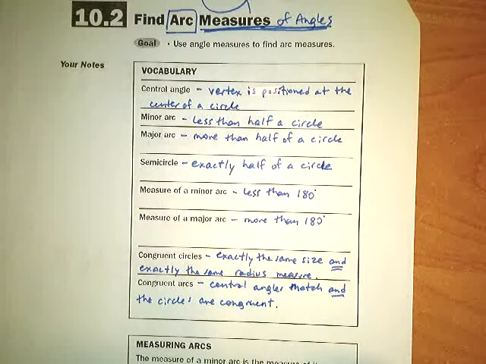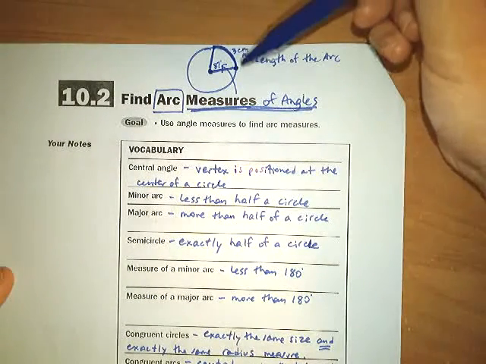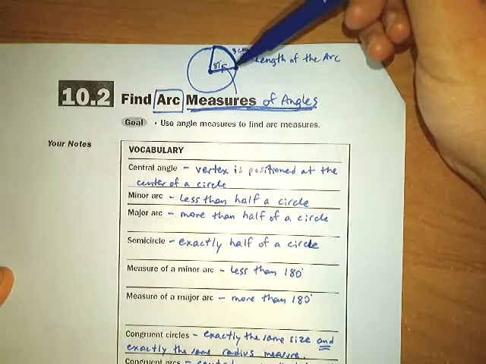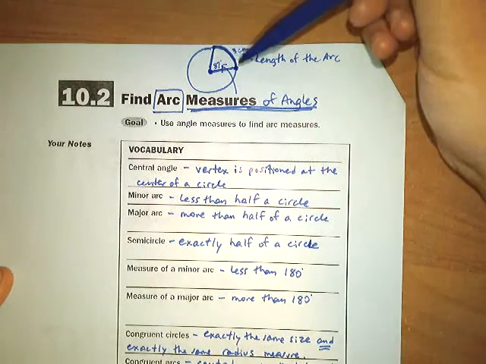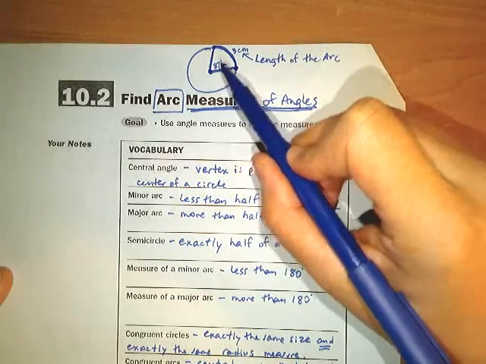Okay, so now we have a little bit of an idea of what arcs are. You can measure the length of the arc by measuring the outside edge of the circle from one side of the angle to the other, or you can find the measure of the arc by finding the actual angle inside.